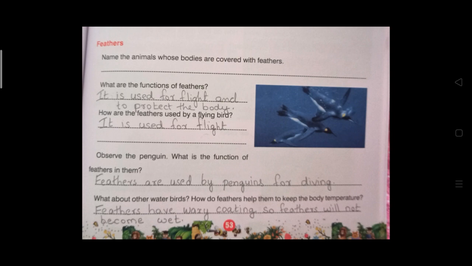The next question, observe the penguin. Here the picture of a penguin has been given. What is the function of feathers in them? Are penguins using the feathers for flying? No, penguins are using feathers for diving in the water. Okay, diving in the water.